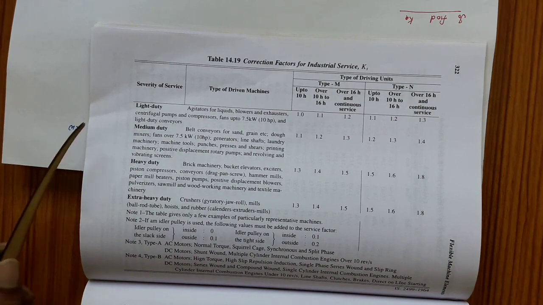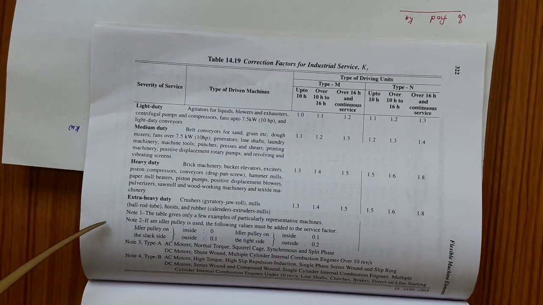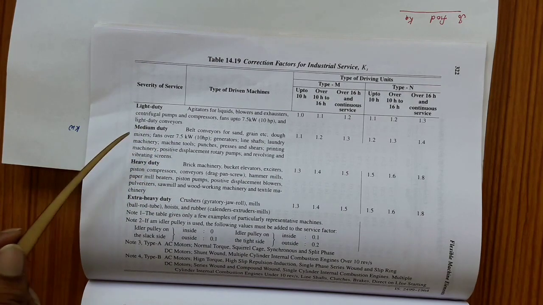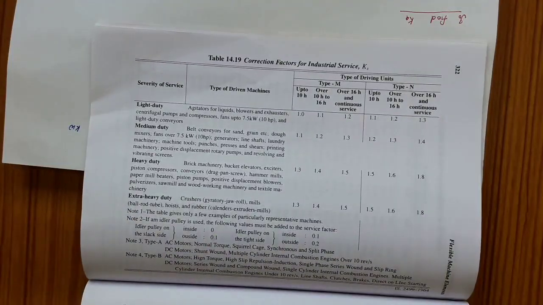You can see different conditions here: light duty, medium duty, heavy duty, extra heavy duty. Like that, you have got different sets of applications. If you know the application, you can select which one suits your application. If not, you have to assume everything in this table.